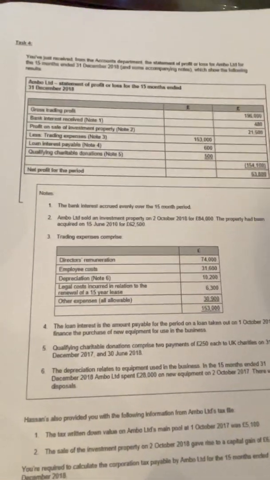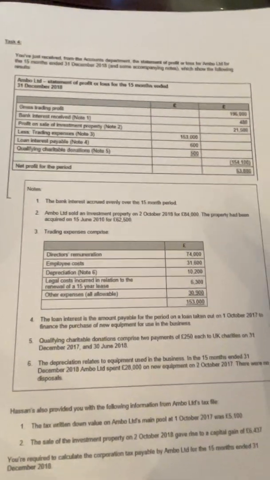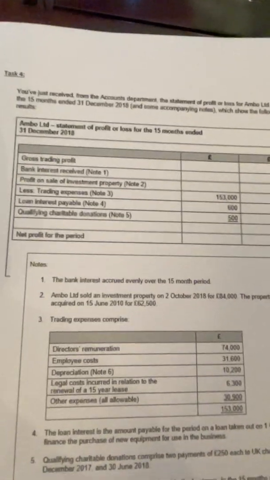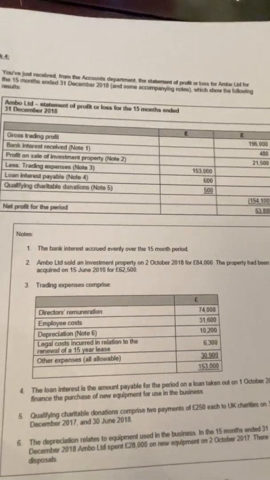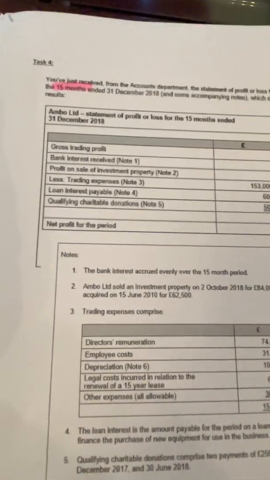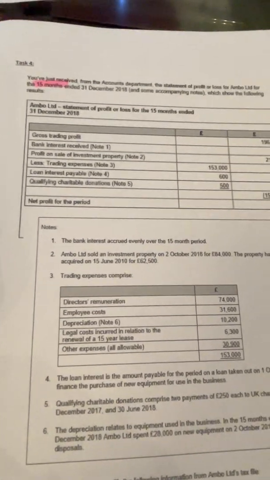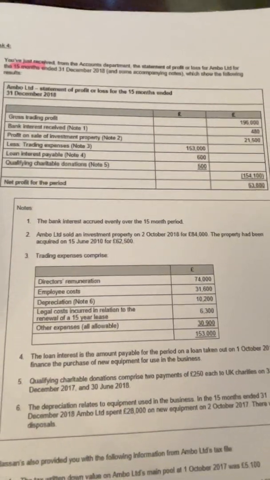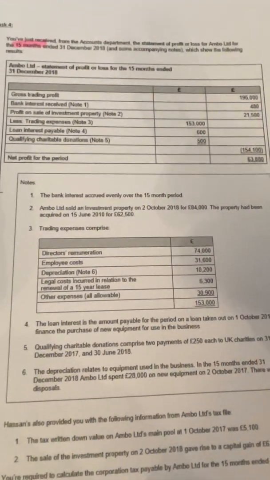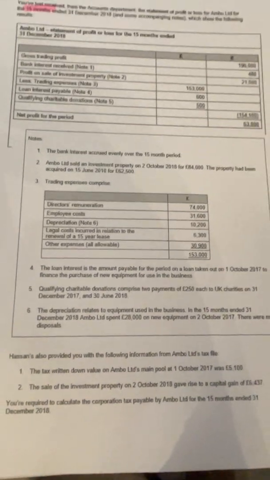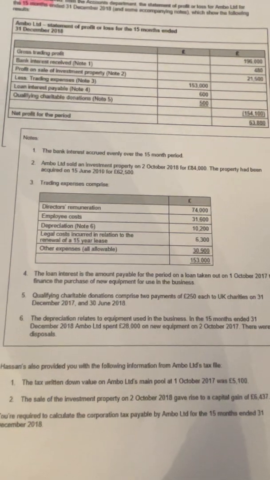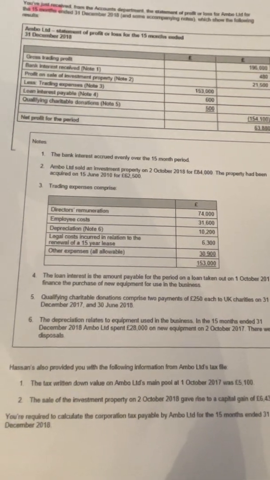So I'm going to read through the question with you, pick out the information and then go through the process of calculating it. So we've been told that we've received from the accounts department the P&L for 15 months. So straight away there, something that should have alarmed you is that it's 15 months because we know that we deal in blocks of 12. We've then been given the P&L and then we've been given some notes relating to it. We've also been told about the tax written down value on the main pool.